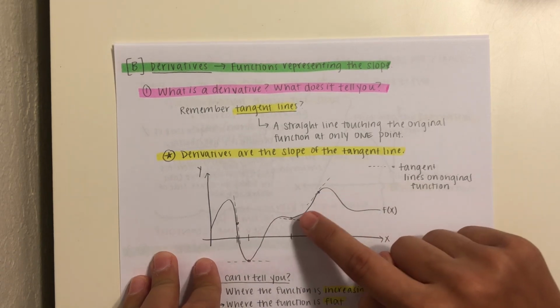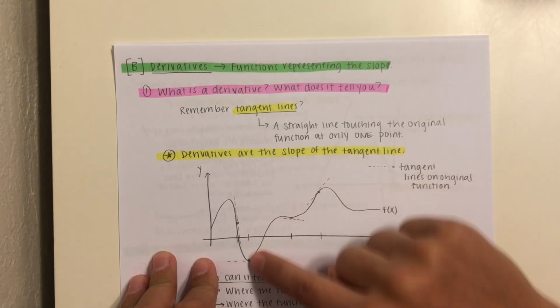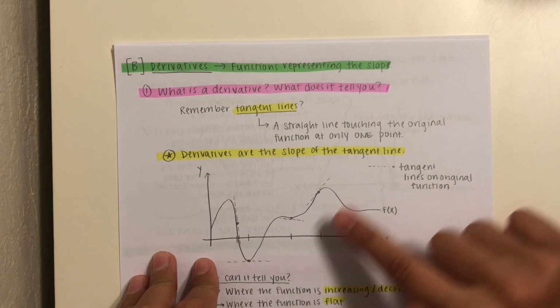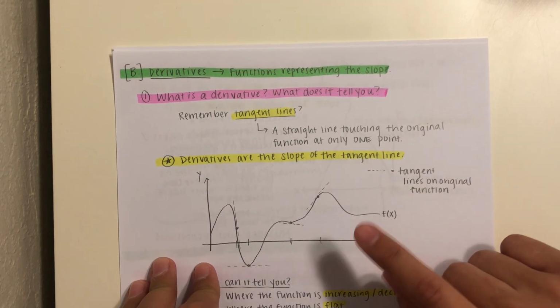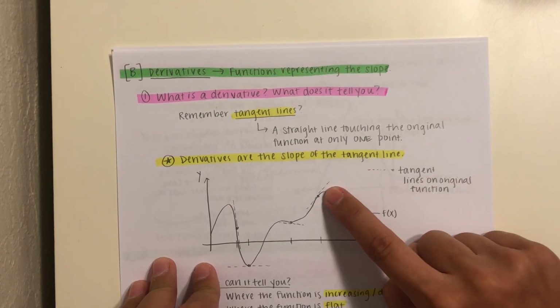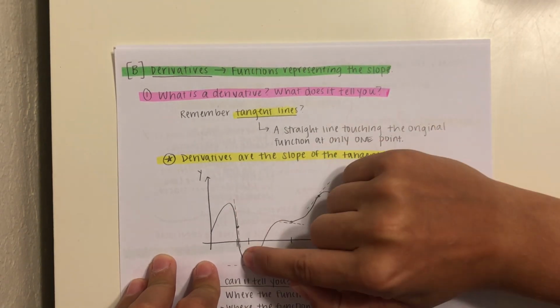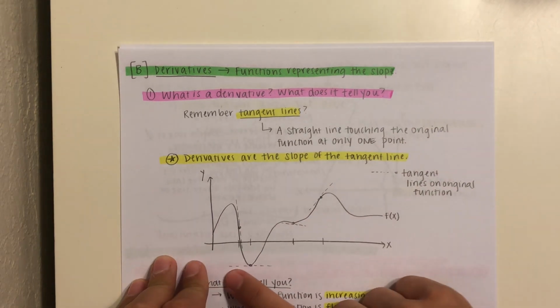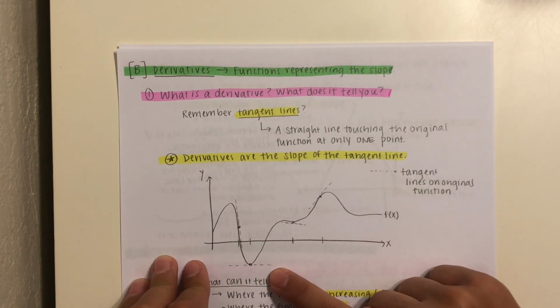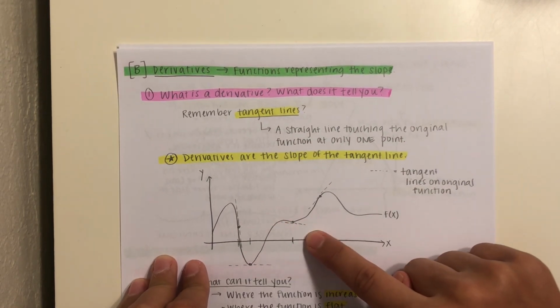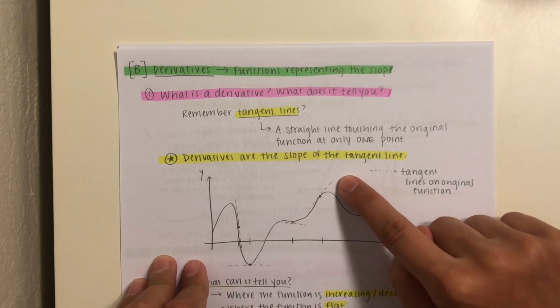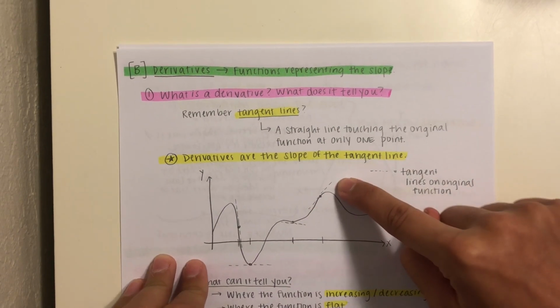So at any point you can draw a tangent line. It's just something that touches the function at only one point. So it's basically brushing right up against it. So the derivative is the slope of any of these functions, right? So this one's going to obviously be very negative because it's very steep. This one's going to be 0, okay, because it's horizontal. This one's going to be a little bit negative because it's a little bit down. And this one's going to be positive because it's up.